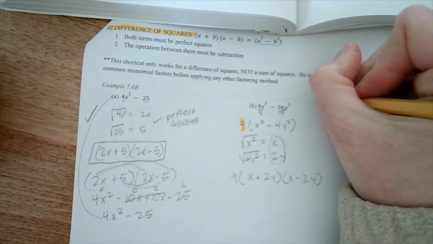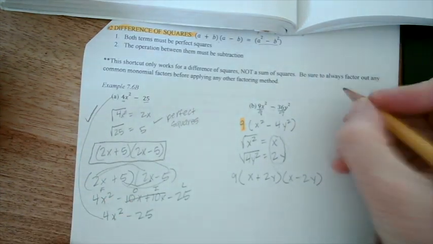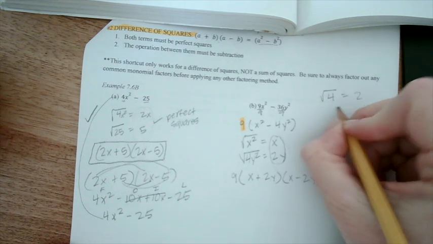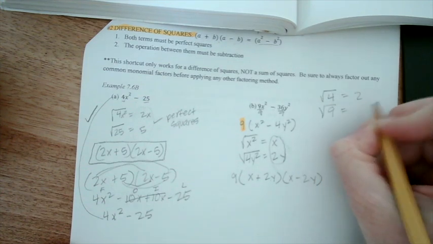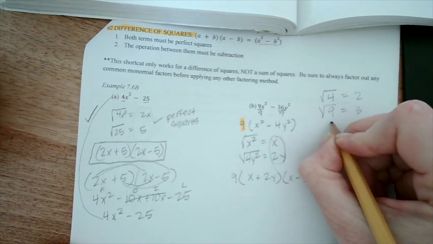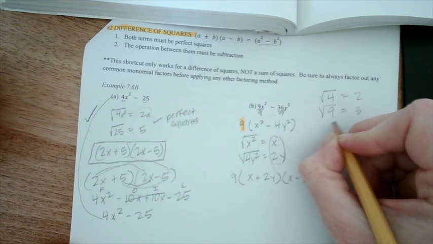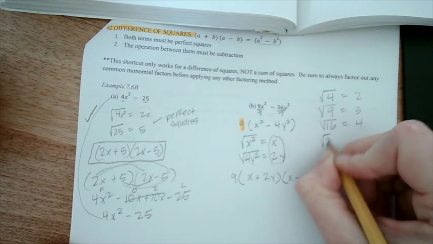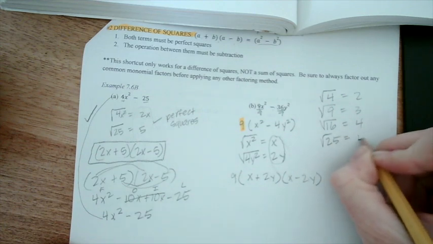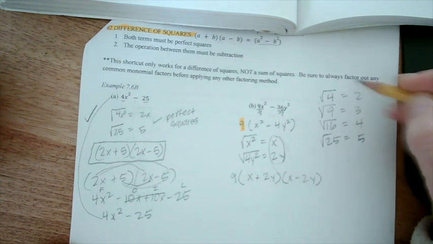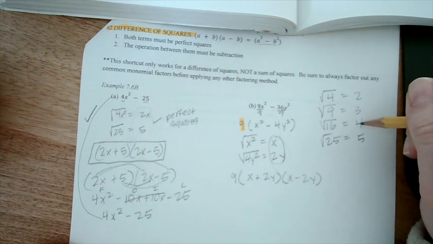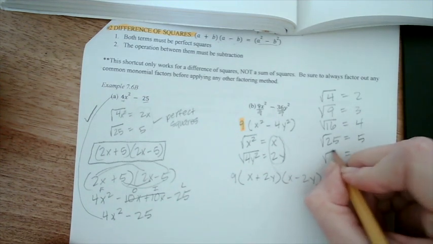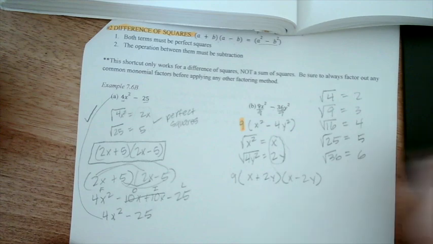So here are some other perfect squares, just in case. Let's see. So we have 4, 9, 16, 25, because this is 2 times 2 is 4, 3 times 3 is 9, 4 times 4 is 16, 5 times 5 is 25. So you can probably guess what the next one is, 36. It's going to be 6.